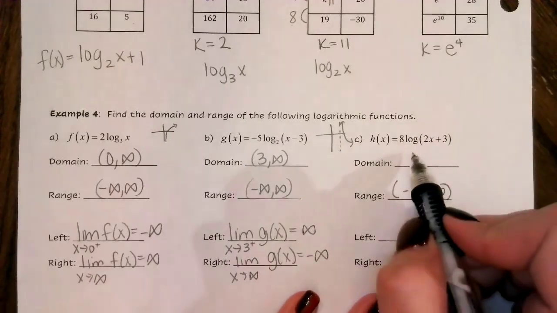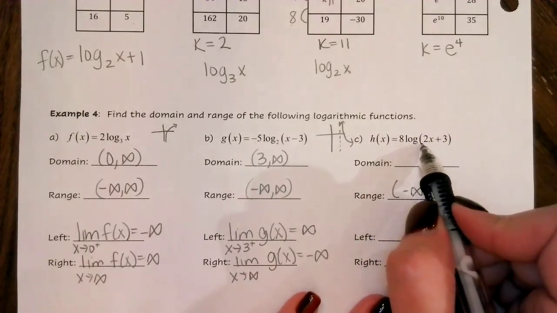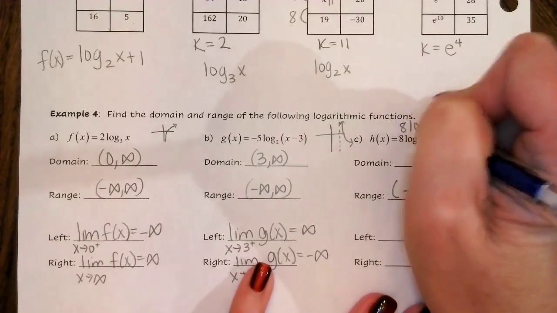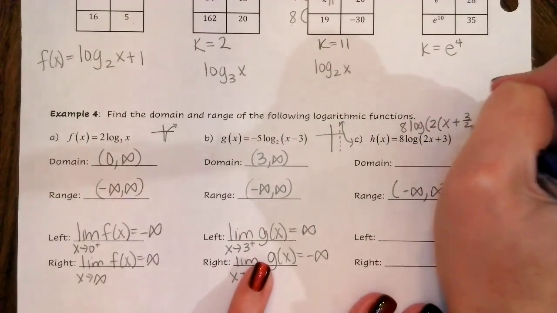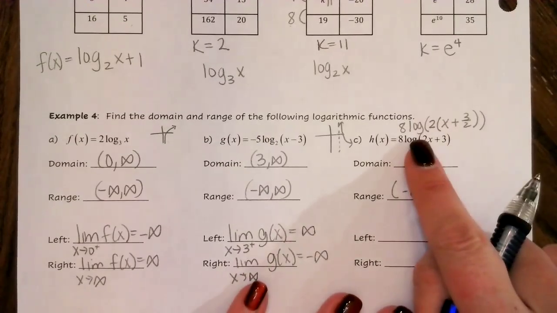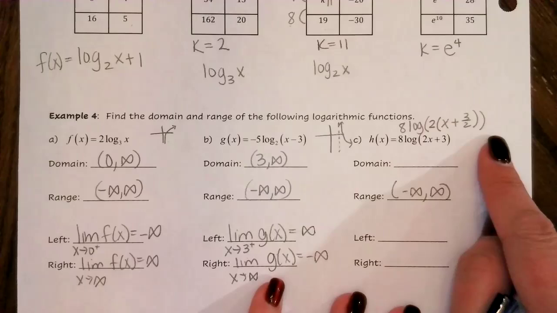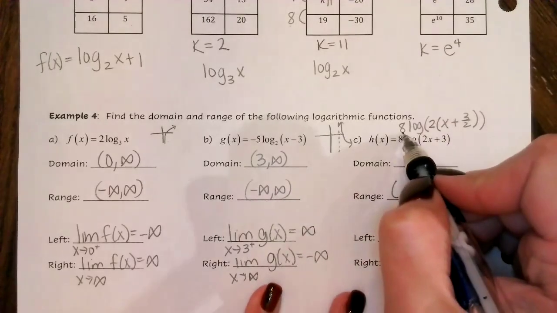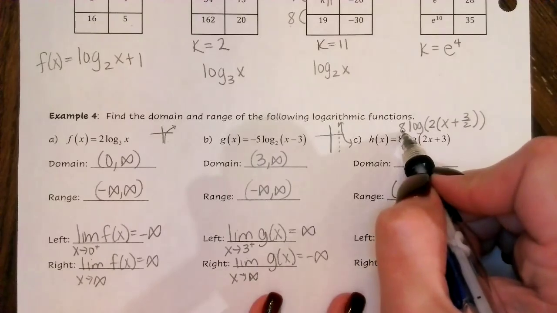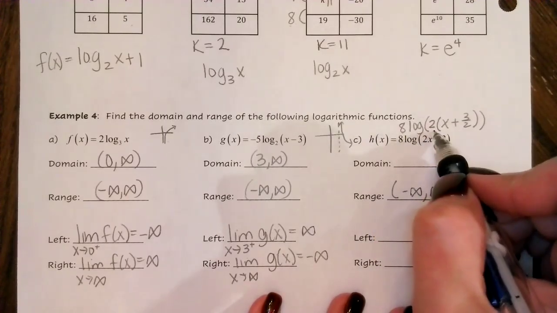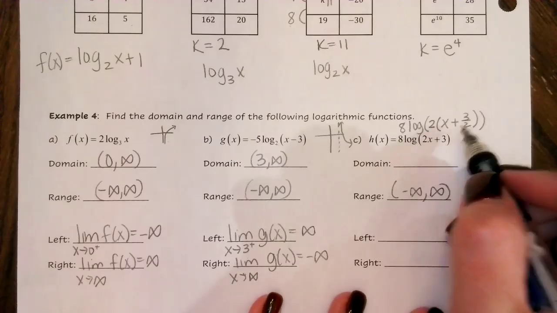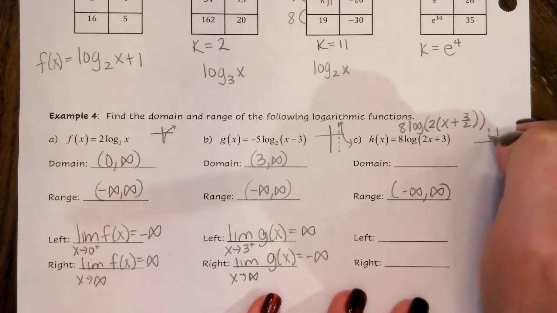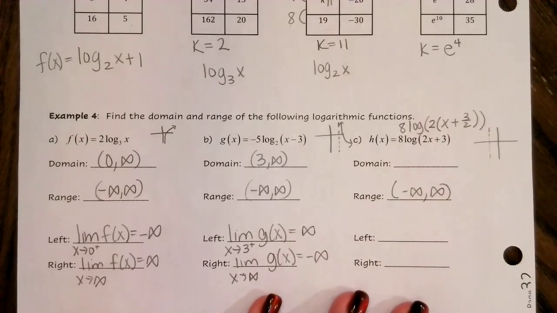All right, and this one is pretty tricky because they gave this to you without factoring it. So the first thing you would want to do is factor that. I've got to factor out a 2. And so when I do that, that's going to be an x there. And then that is going to be a 3/2. So I factored out the 2 so that it did the correct general form of the transformations. So we've got a vertical dilation by 8. We have a horizontal dilation by 1/2. And then we have a horizontal translation by -3/2. All right, so -3/2 is right here. So that's where my vertical asymptote is.